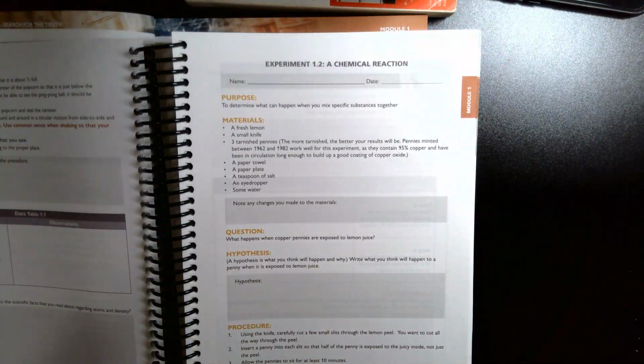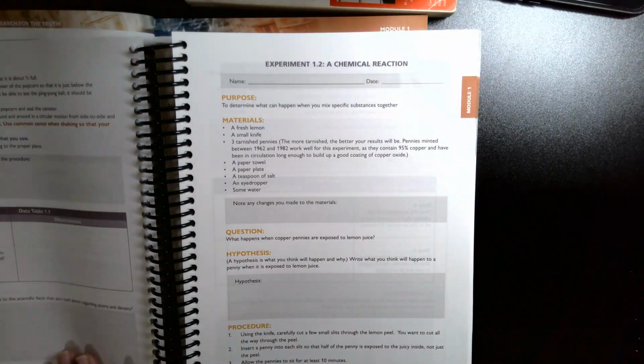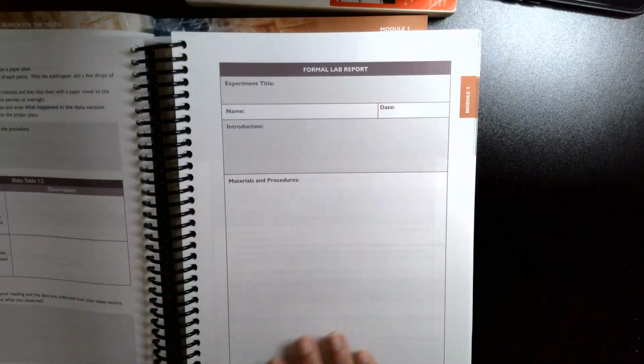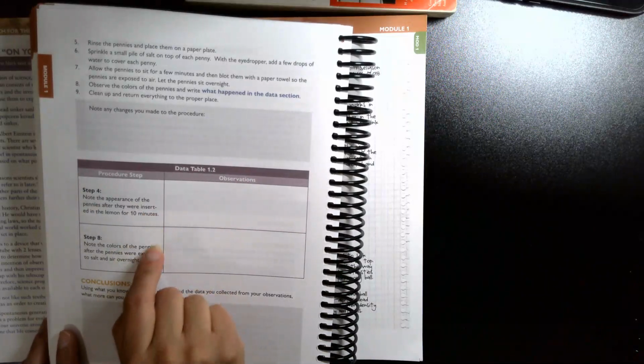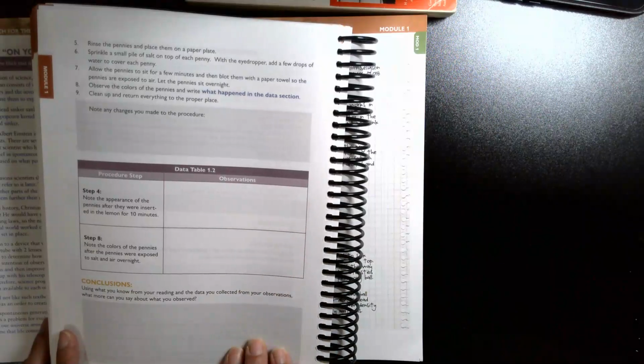This we already filled out when we were doing the ping pong balls, and this one as well. We were supposed to fill all of that out, your conclusions, everything. We did that in class. And then the next experiment, we did the front page, and we did up to step 4. So I will open this one. We did up to step 4 over here, and then we are going to finish up this one and the conclusions.